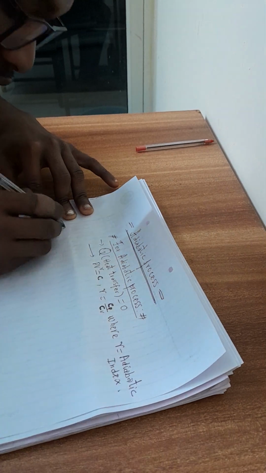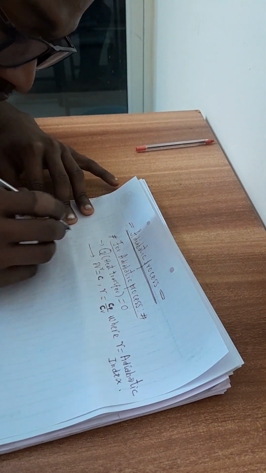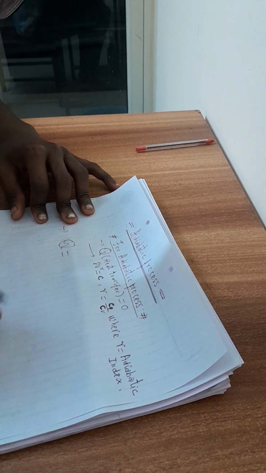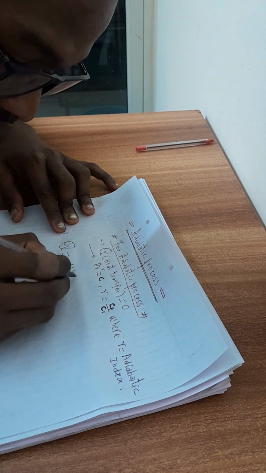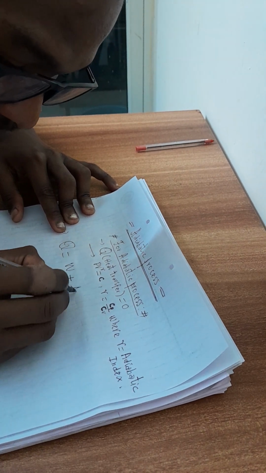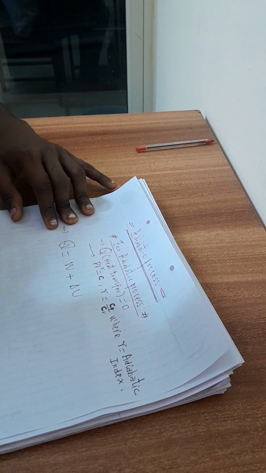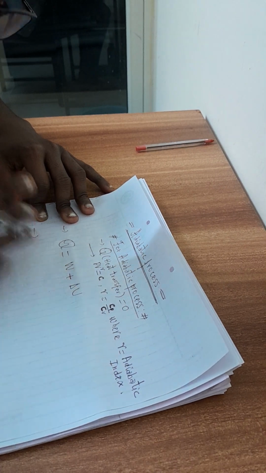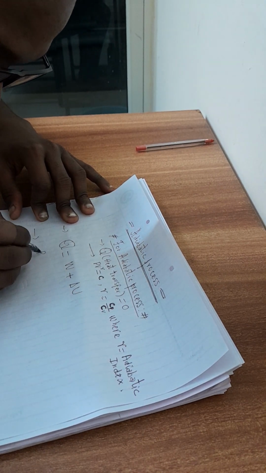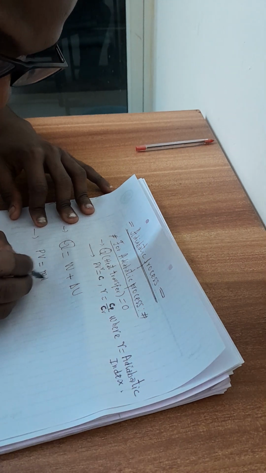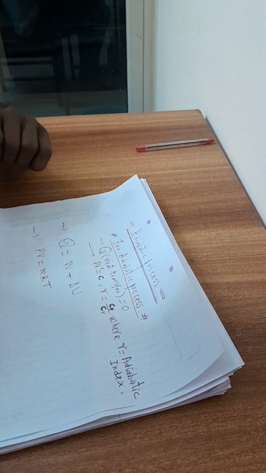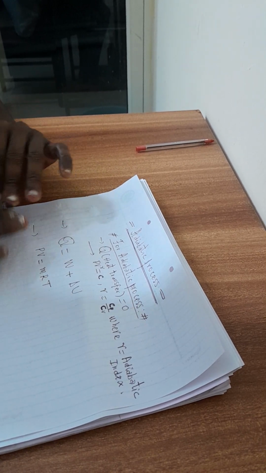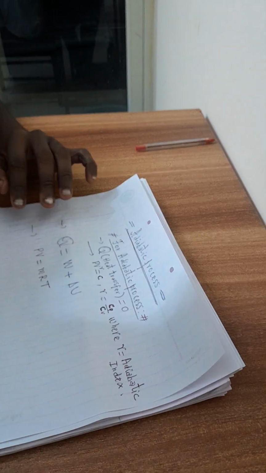To derive this expression, we first have to understand what Q is. Q is heat transfer. From the first law of thermodynamics, we know that Q is work done plus the change in internal energy, right? And we will combine this expression with another one, PV equal to MRT. This is the expression that we are going to use here.